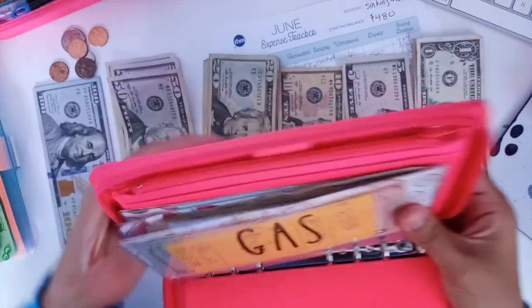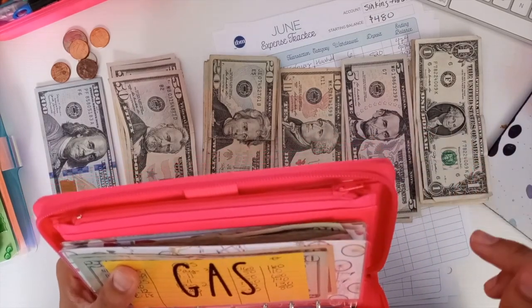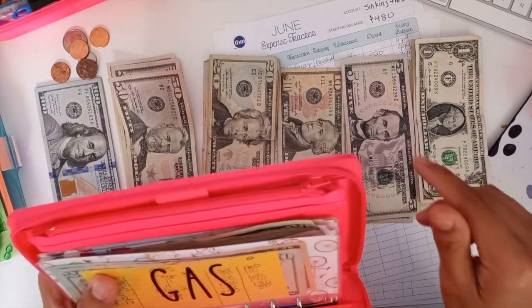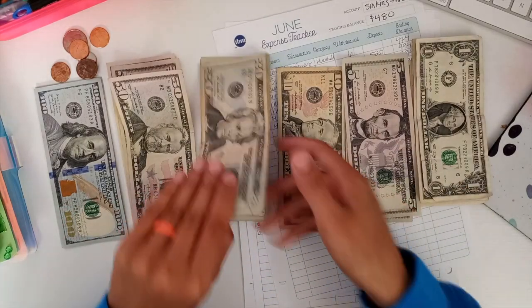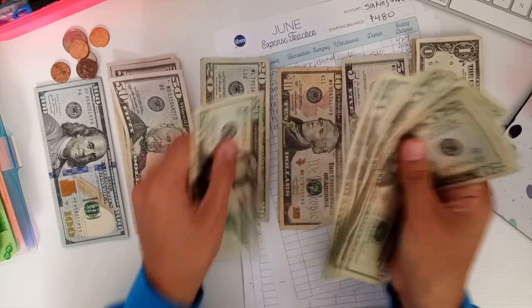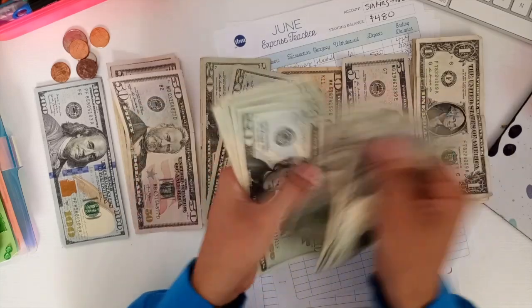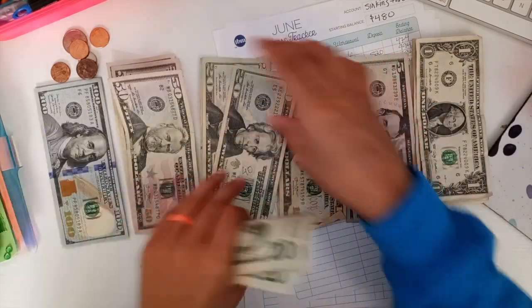Perfect. And then we're going to do gas. So this paycheck covers me for 2 weeks of gas. We're doing 80 for week 1, 80 for week 2. So I am putting 8 20s: 1, 2, 3, 4, 5, 6, 7, 8. We got 20, 40, 60, 80. 20, 40, 60, 80. Perfect.